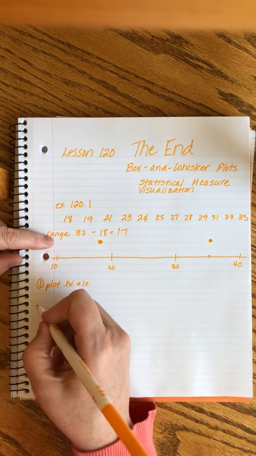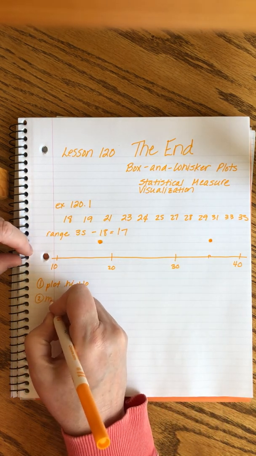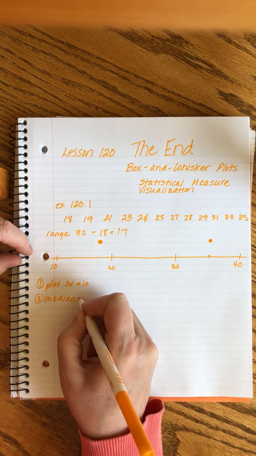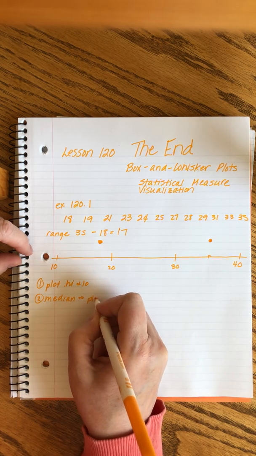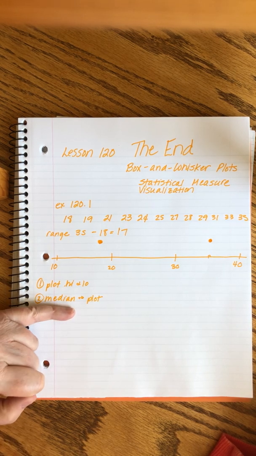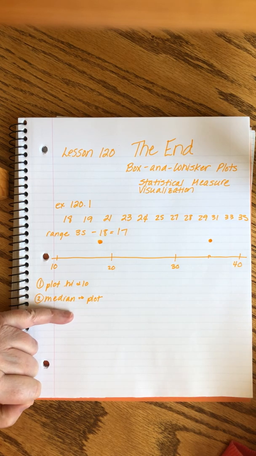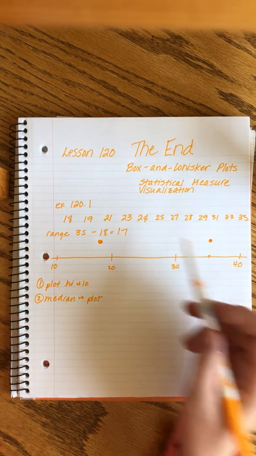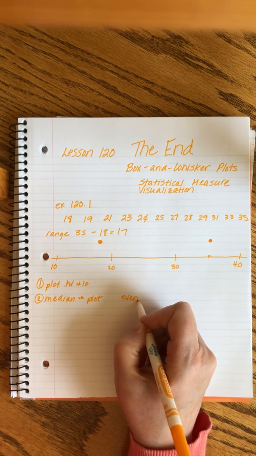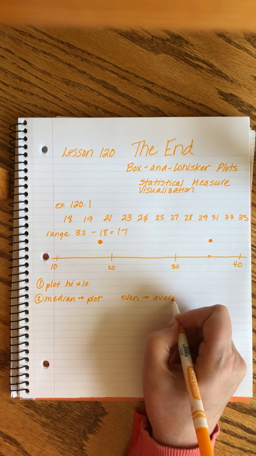Then we want to find the median. I meant to write the word plot first, so I'll write it now. We're going to plot the median. The median means the middle, right? It's the part of the expressway that's in the middle. So we want to look for the median value. Let's see, we have an even number of numbers, and if we have an even number, then we average the two middle.